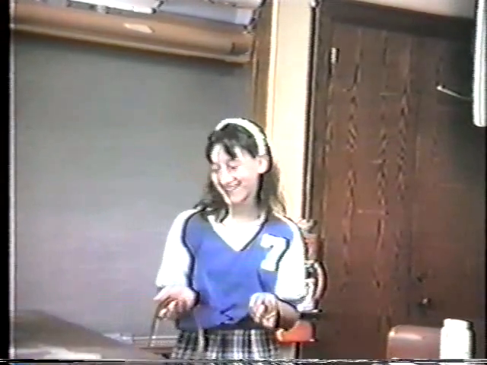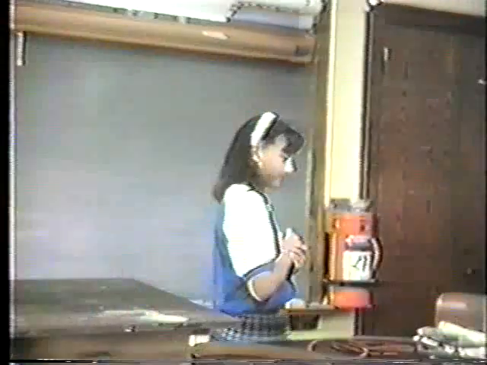Mr. Walker, can you help me? Here the weight seems to be centered on my finger.